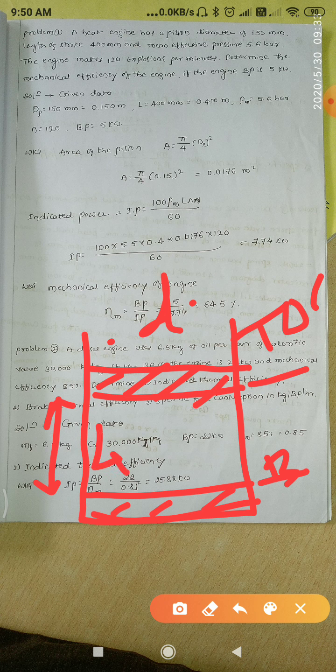This is 400 mm. Then mean effective pressure means the pressure that remains constant throughout the stroke, that is 5.5 bar. And the engine makes 120 explosions per minute, which means in 1 minute the engine makes 120 power strokes. Then determine the mechanical efficiency of the engine if BP is given as 5 kilowatt.